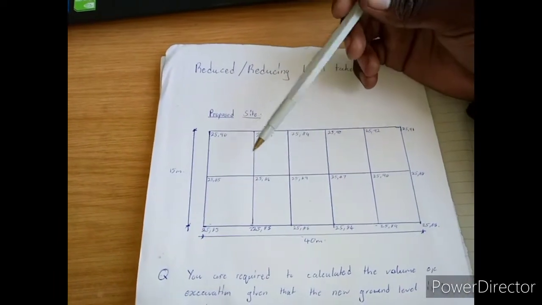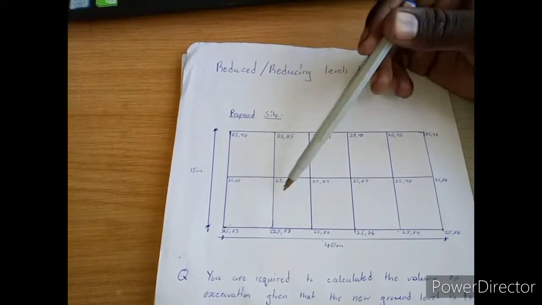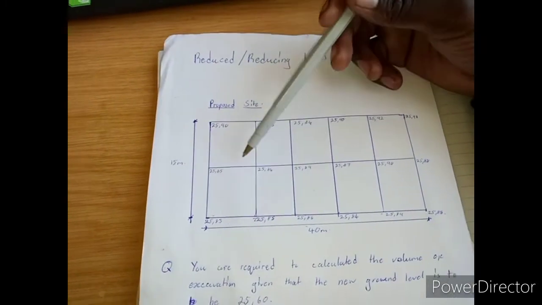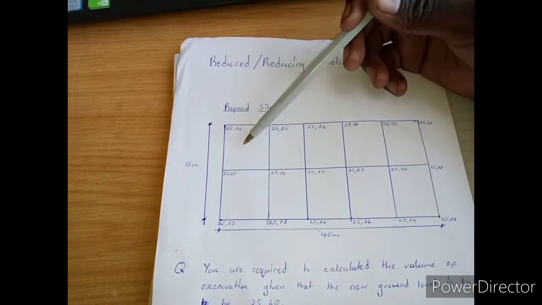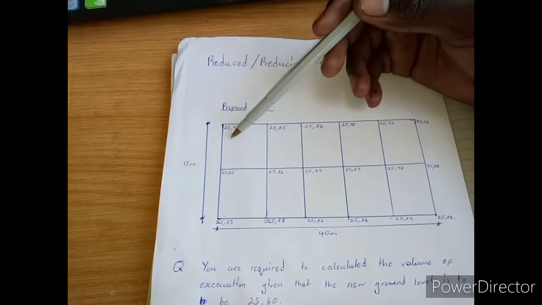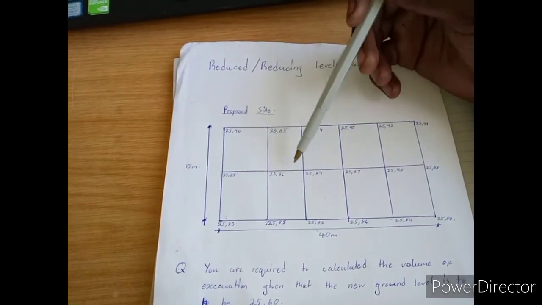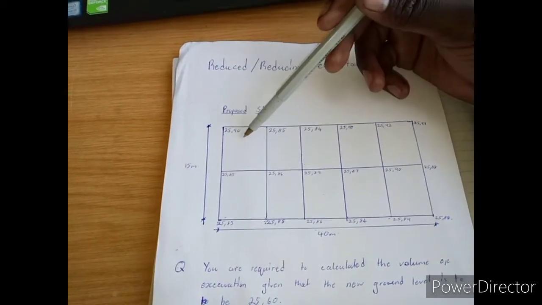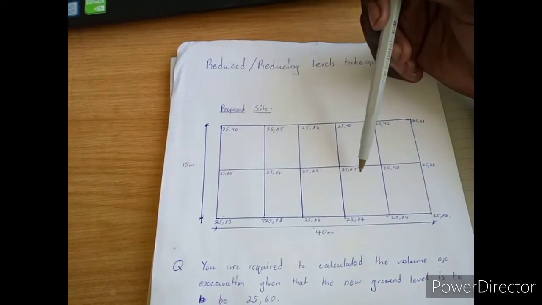So the site engineer will go to the site and take levels at different points, plotting them in a grid format like this.